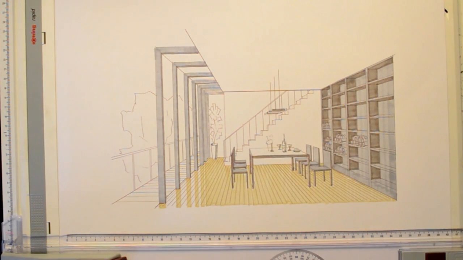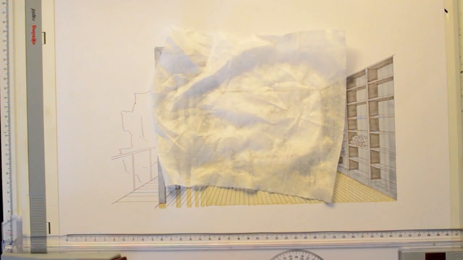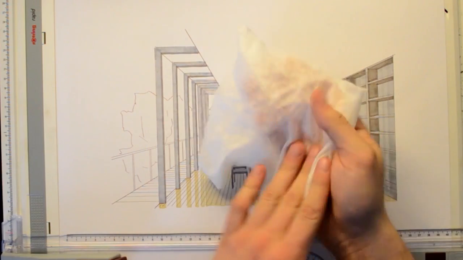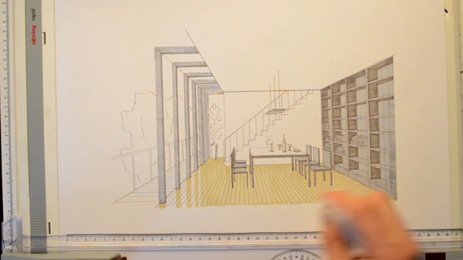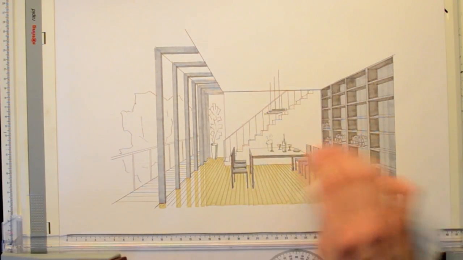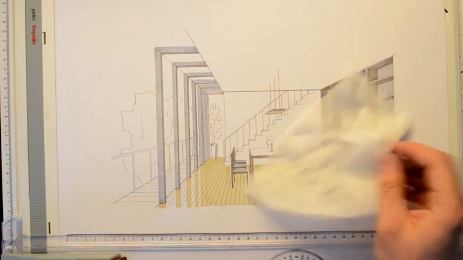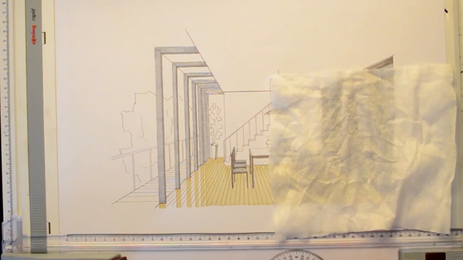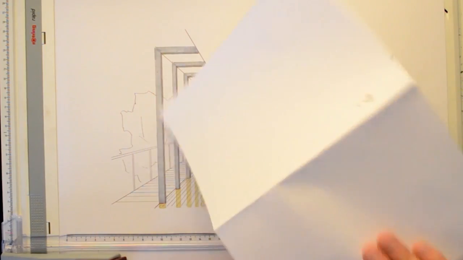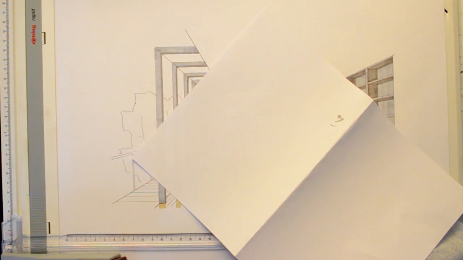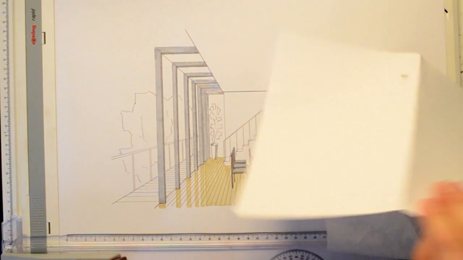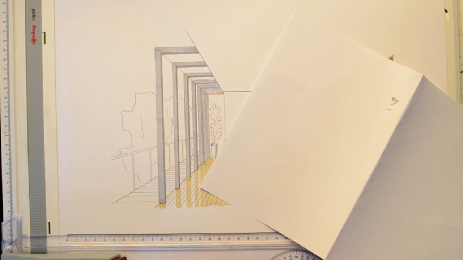The next thing you're gonna need is a cloth of some sort. I have this tissue from an all-purpose cleaner. I just dried it up and I think it's gonna work perfectly for our purposes. So you can use either your arm, your fingers, or you can use the cloth to smudge the pastel around. I have a sheet of paper as well handy, a couple of them actually, because it's gonna be used as a masking tool.